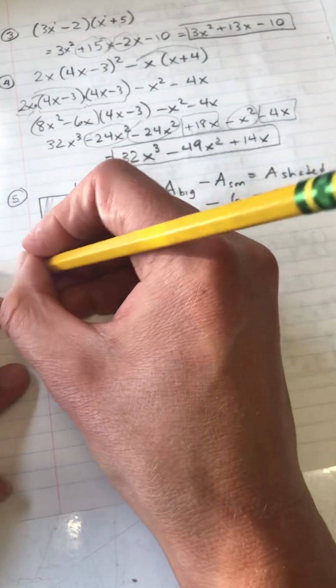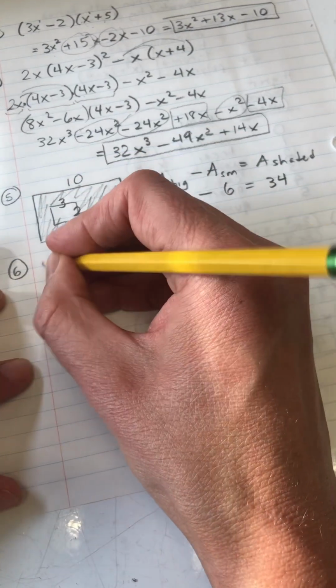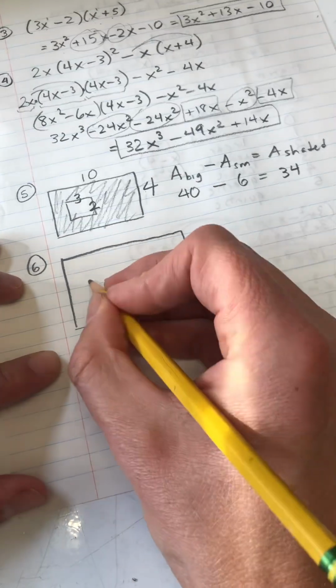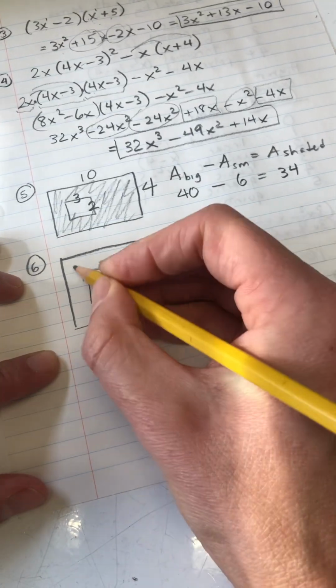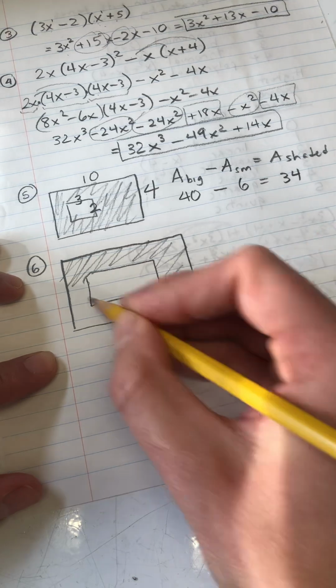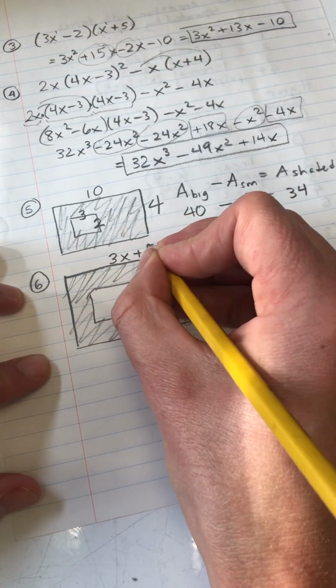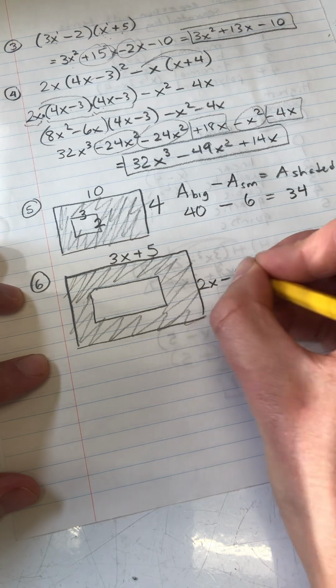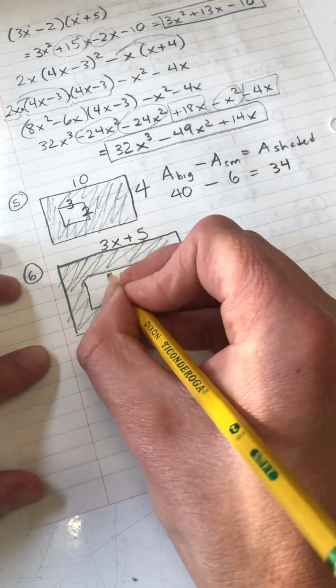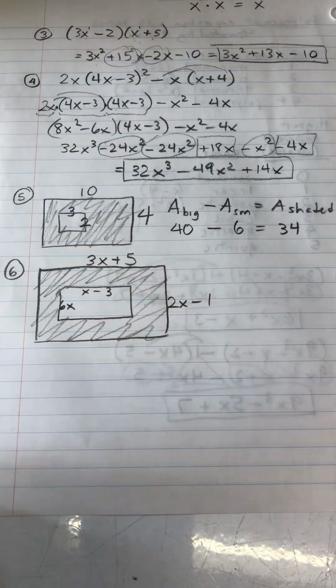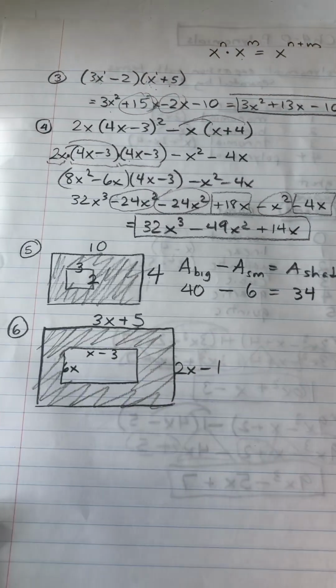Now, I'm more interested in doing these with polynomials. So for our last question in this video, I'm not going to have the dimensions be integers, I'm going to have them be polynomials. Now, as scary as this looks, it's the same procedure.